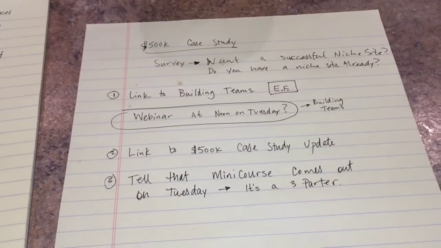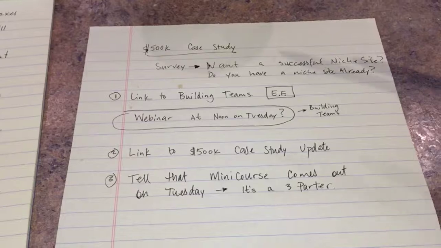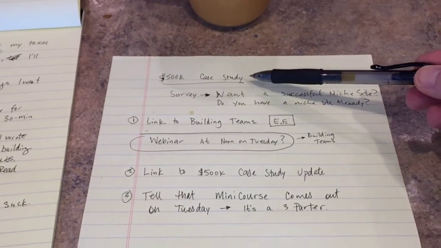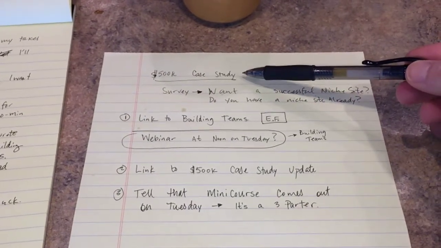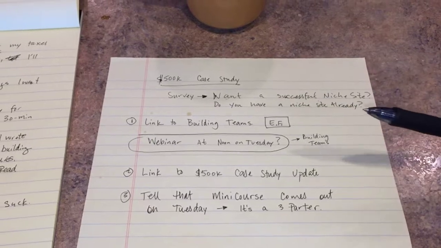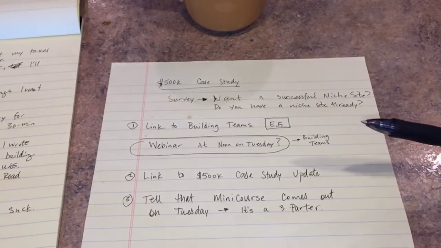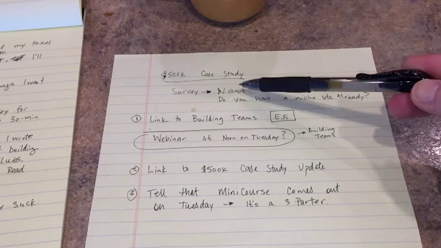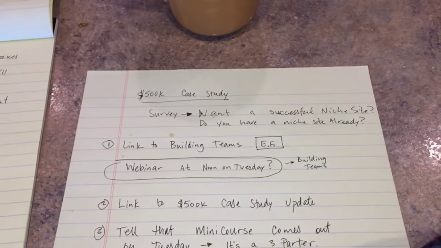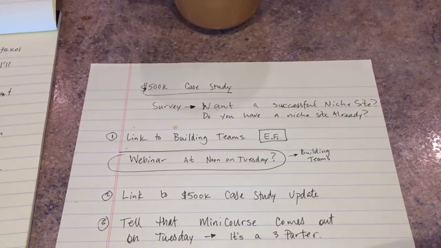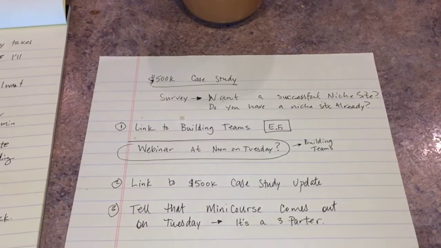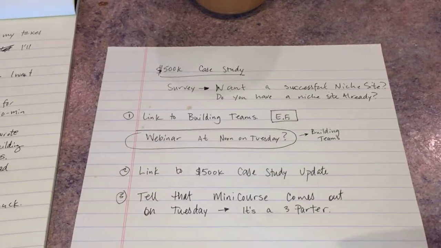In here you can see I have a new blog post that I drafted earlier this week, and I'm going to publish it. That is a 500K case study update. Additionally, I want to talk about a survey that I'm going to send out. This is something I haven't been doing much of, but it could be interesting, so I thought I'd give it a try.